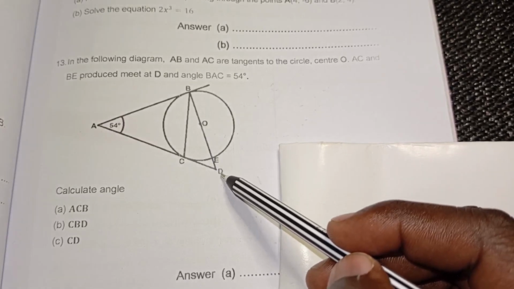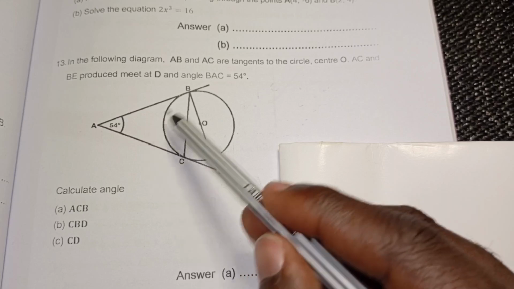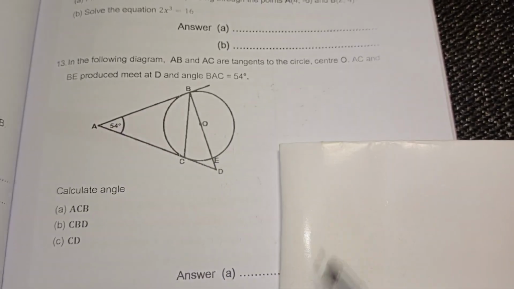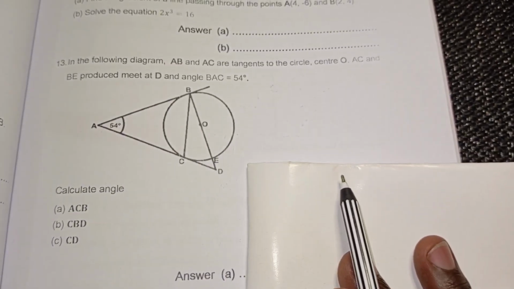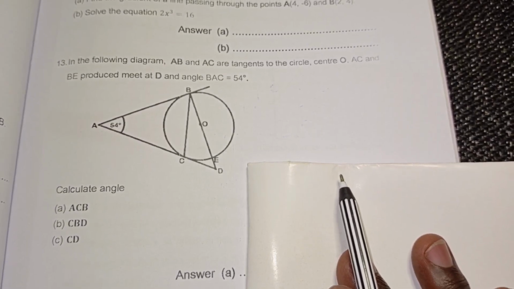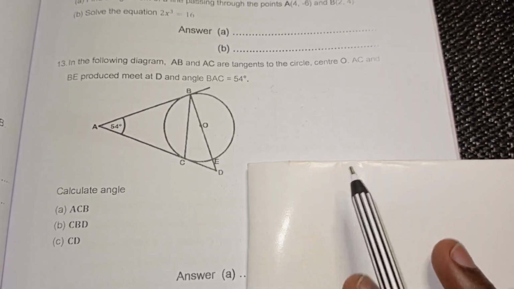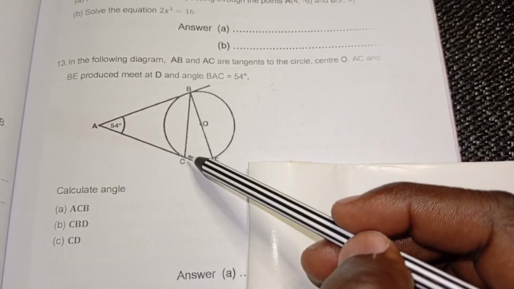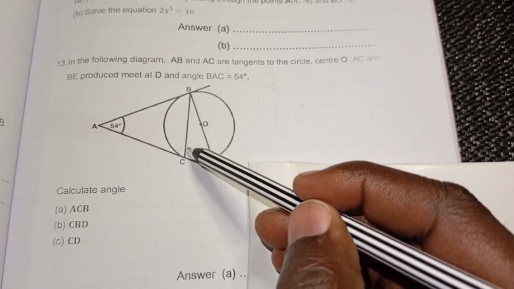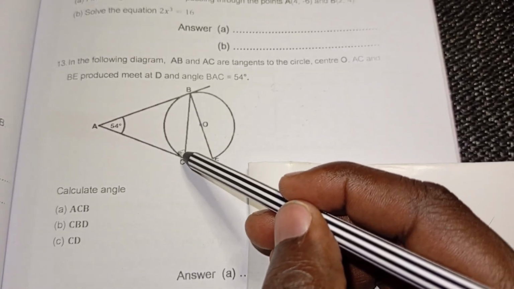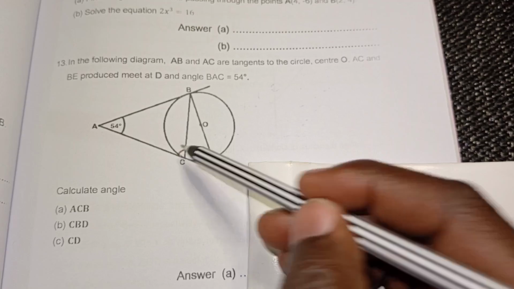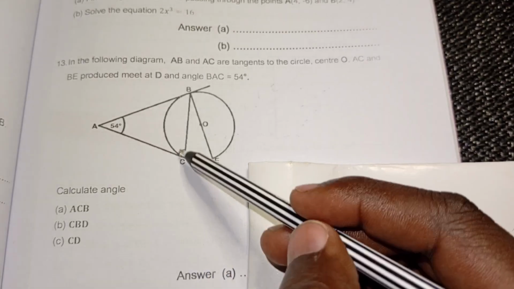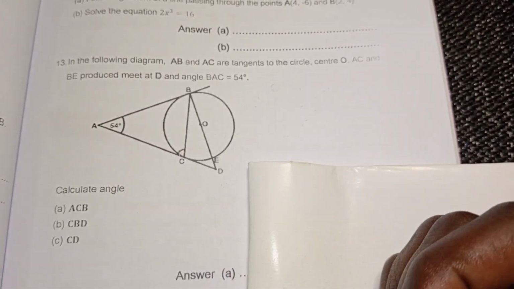Then we have an angle BAC. The question says calculate the angle ACB. Which one is ACB? We're trying to find this angle here.